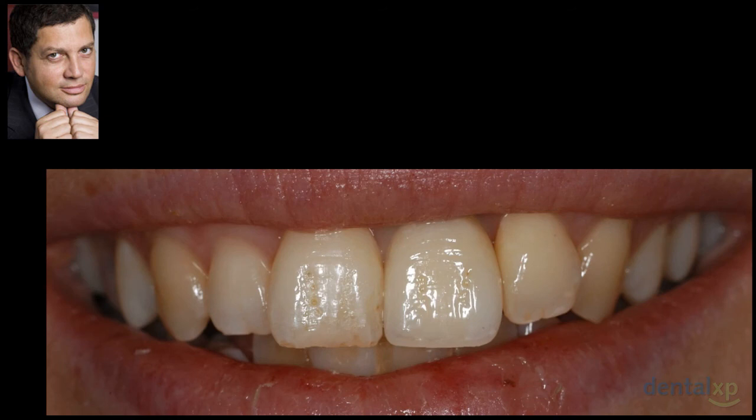Here you can observe the final outcome of the crown of the left central incisor, but more the soft tissue, the peaks of the papilla with the smile of the patient.